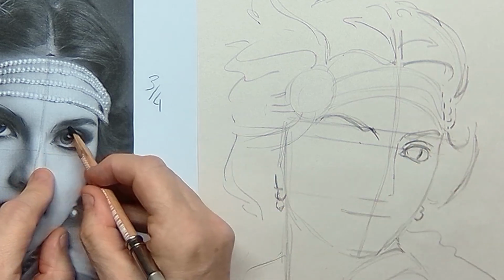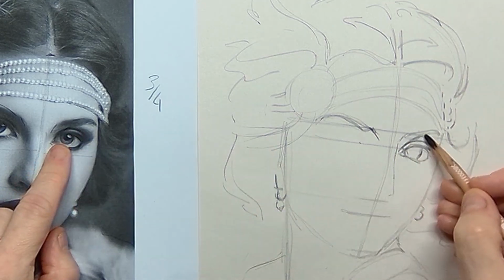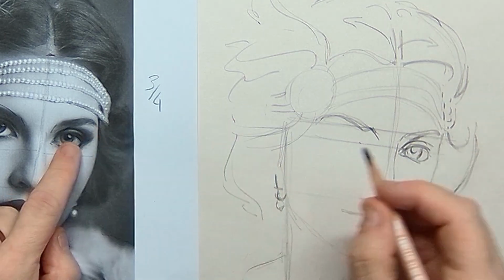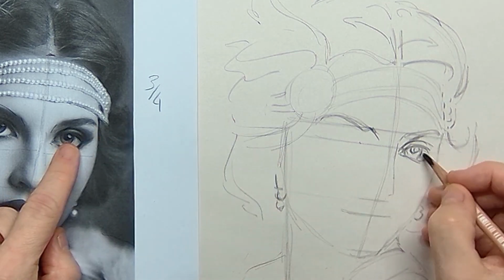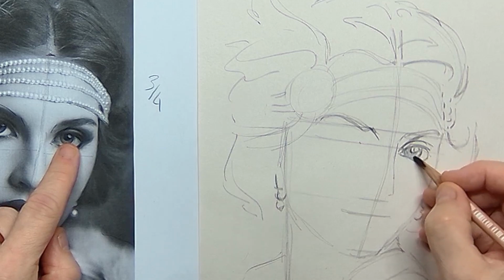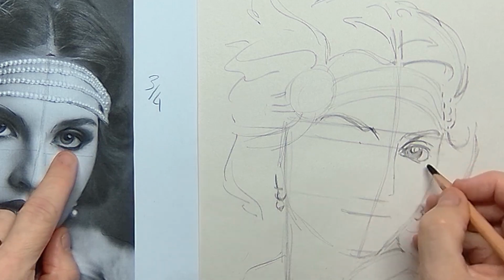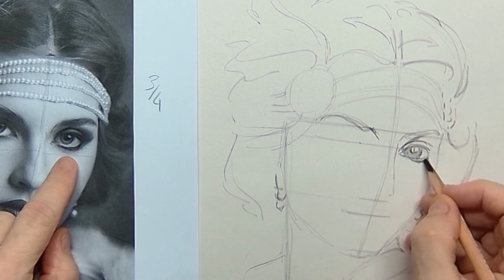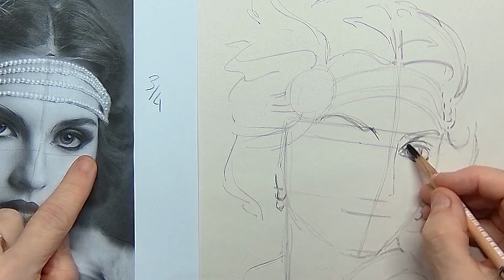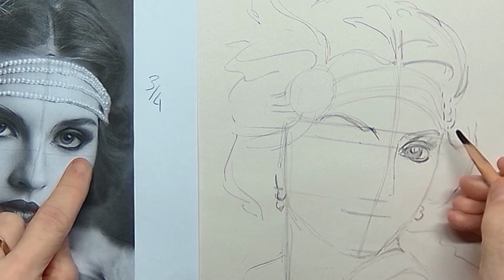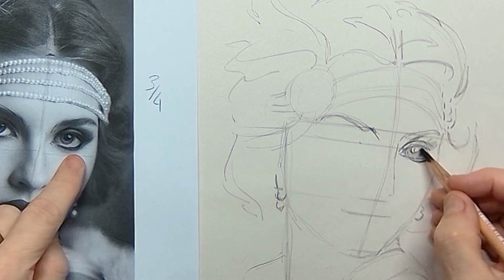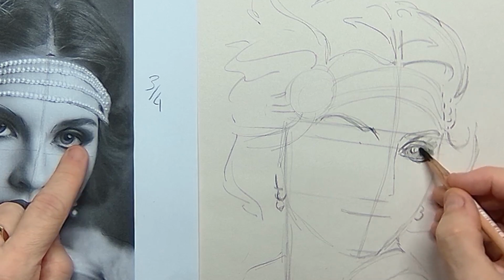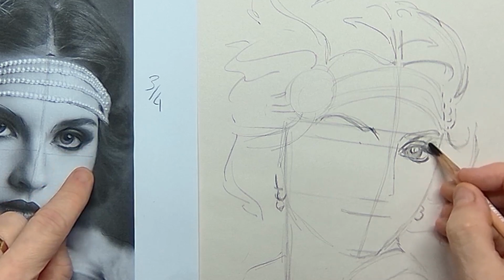Now in this case the Charleston lady has a lot of makeup on, and I love that. She has wide open pupils and beautiful shine upon the irises, and she has a lot of mascara and eyeliner and eyeshadow, so her eyes are really dark inside her head.